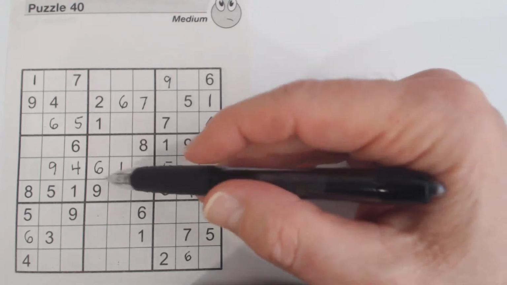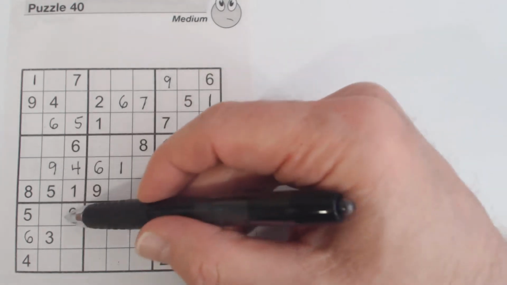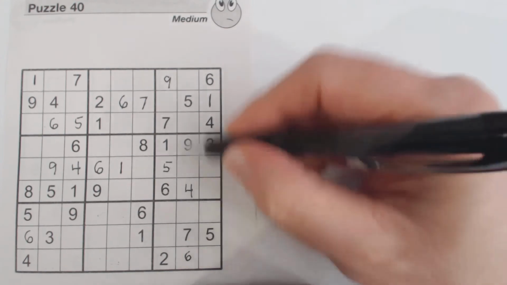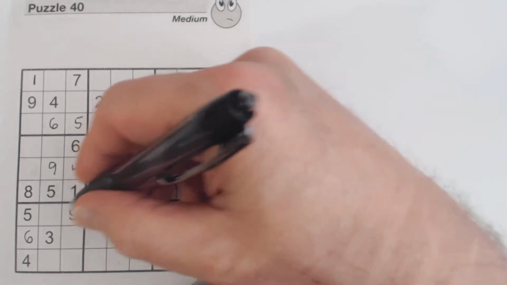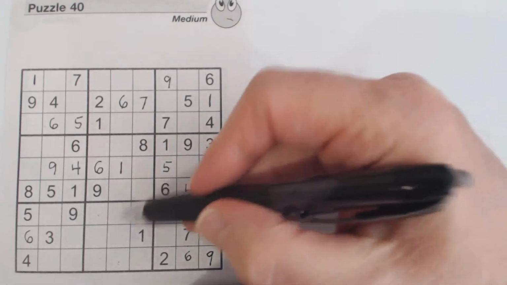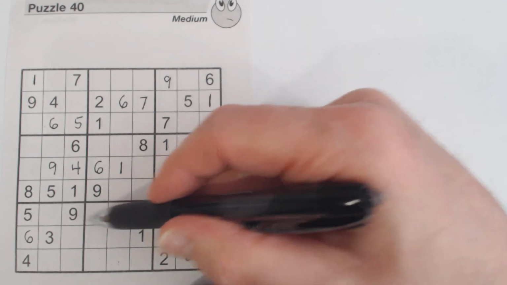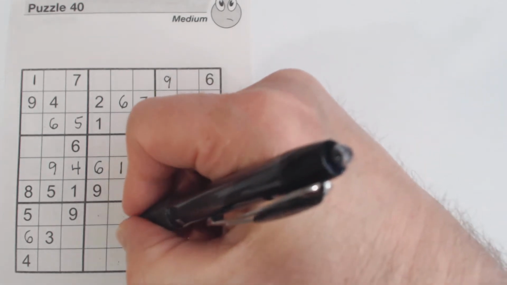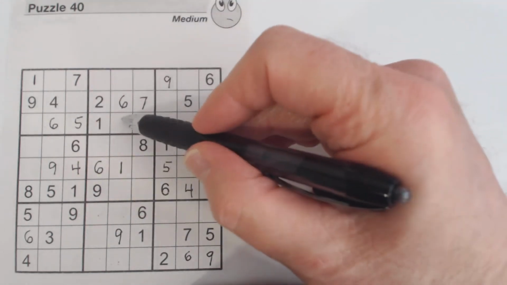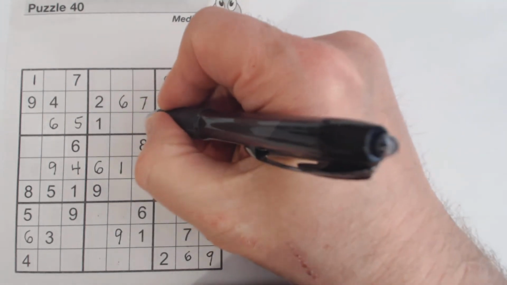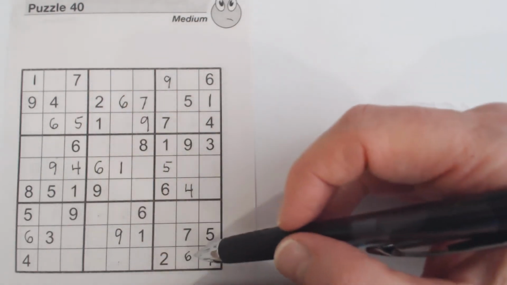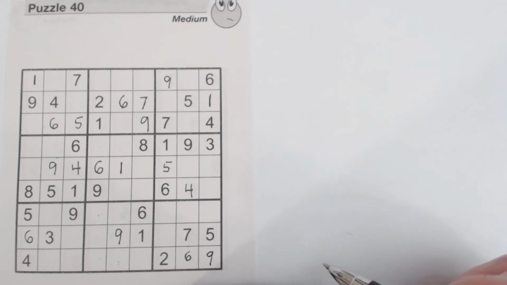Okay, we've got a 9 here and a 9 here, a 9 there, so we know this is a 9. We know one of these two is a 9, because we've got a 9 there and a 9 there. Okay, so that's a 9 right there. So now we have all our 9s.